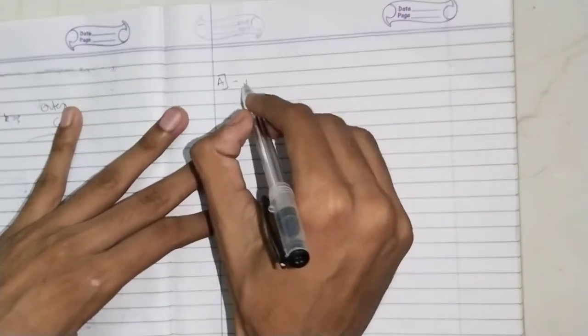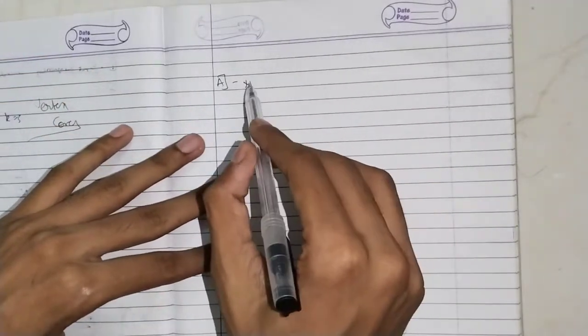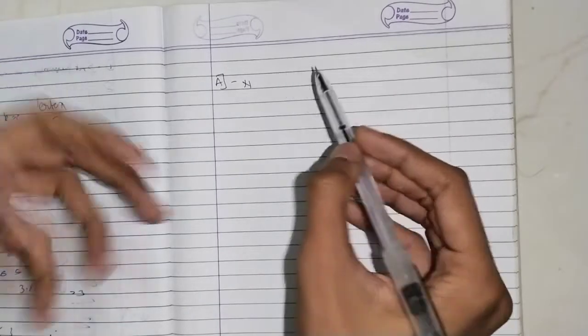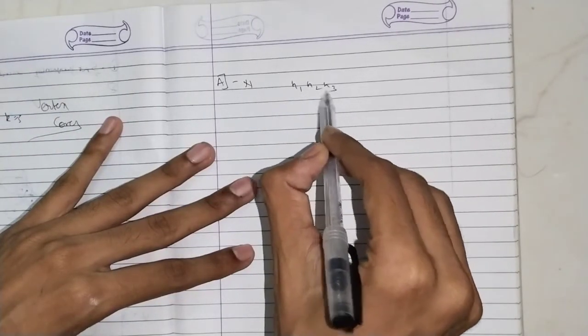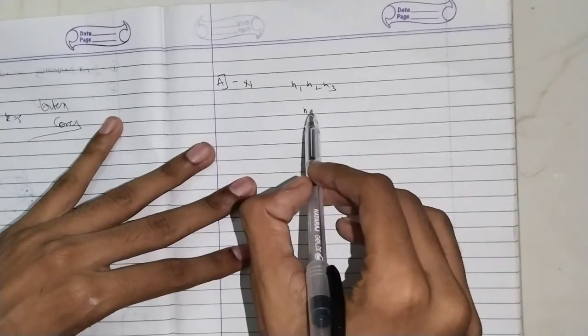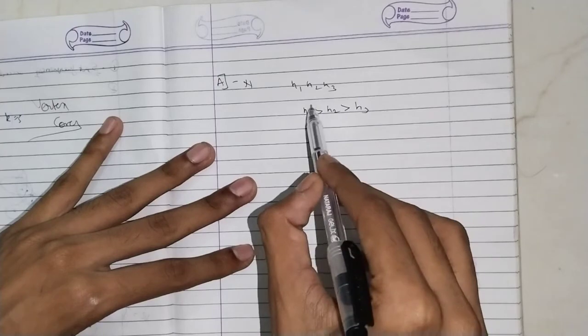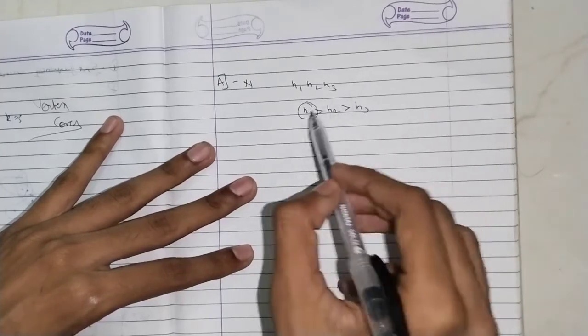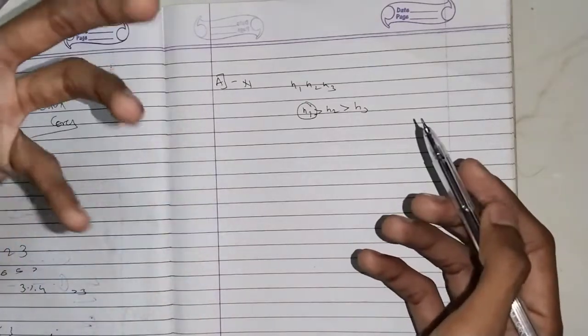You are given a number n, and what you have to do is divide n into three numbers h1, h2, h3 such that h1 is greater than h2, which is greater than h3, and you have to try to minimize h1 as much as possible, subject to these conditions. So how are we going to do the question?